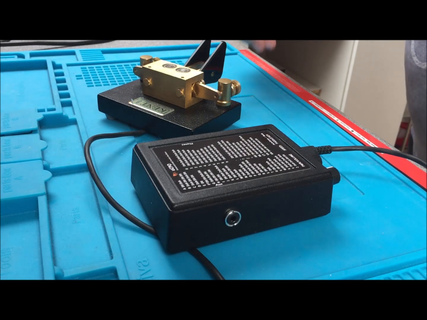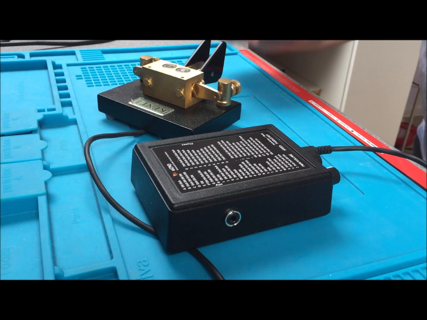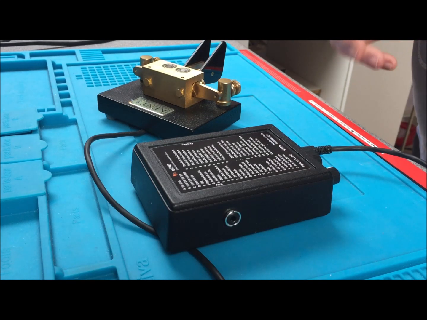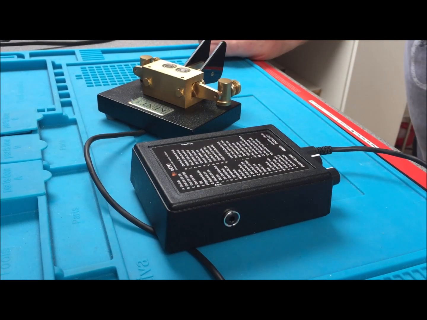Working as it should, but now note the difference. That dit, even though I'm touching the paddle before the dash has finished, it's been stored and then added on to the end. That's how you could tell what mode you're using on your keyer. Put it really slow and do that little test. Now, of course, I'll turn the speed up. We're back in normal Iambic B mode.